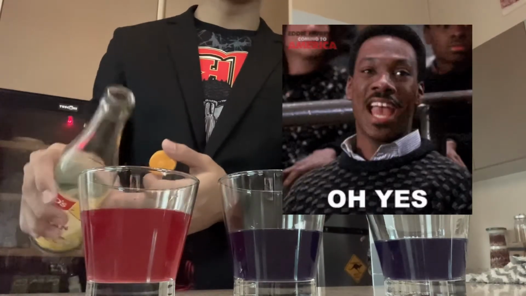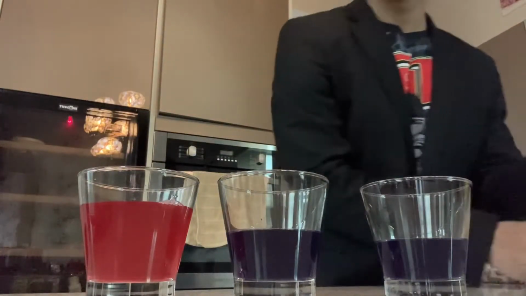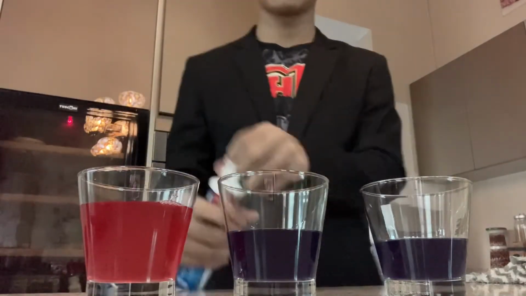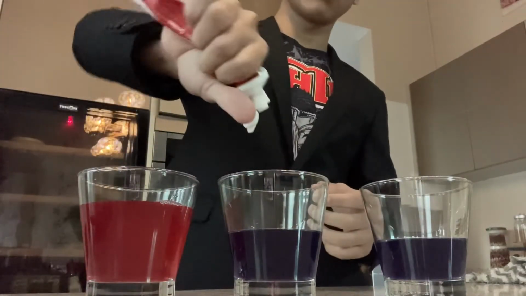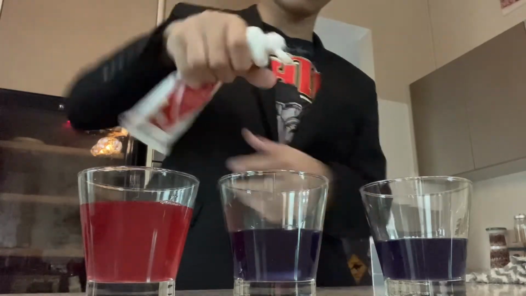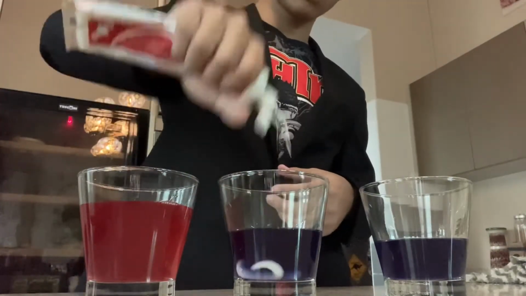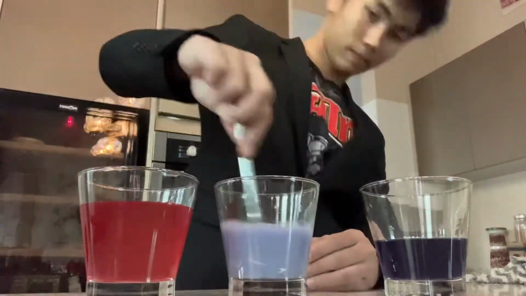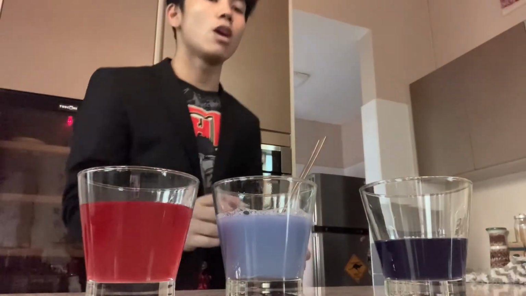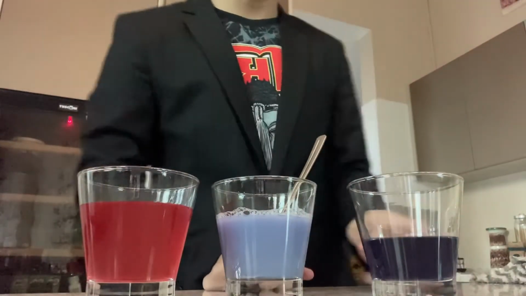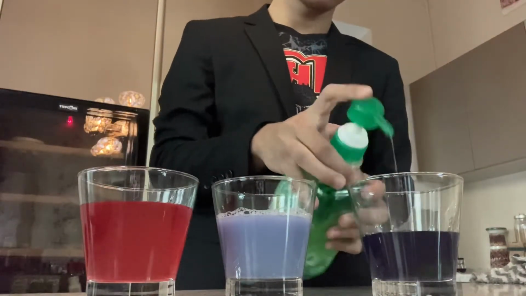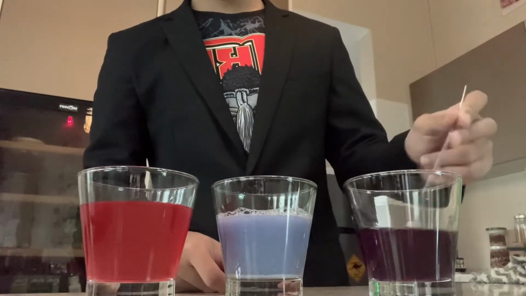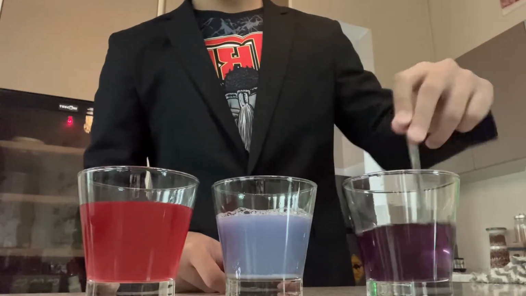Wow, amazing! Second glass, we're going to put toothpaste. As you can see, toothpaste. I'm just gonna pour. Now we move on to the third glass of the red cabbage juice. Wow! As you can see, guys, it turns to purple.